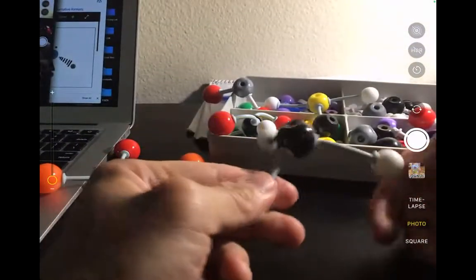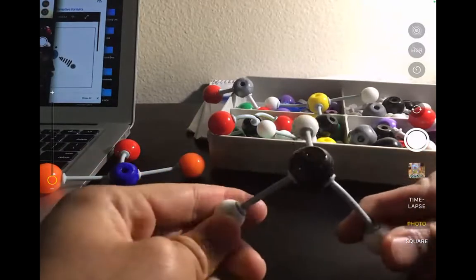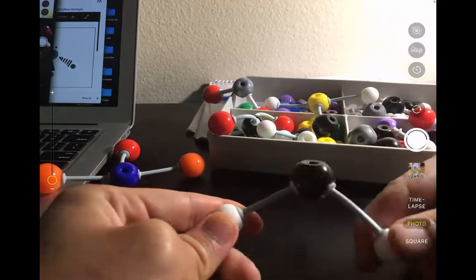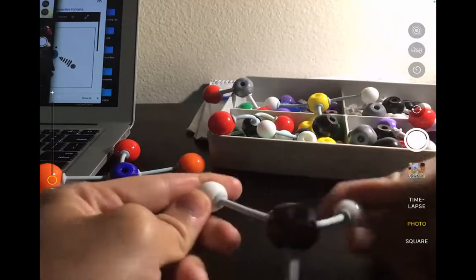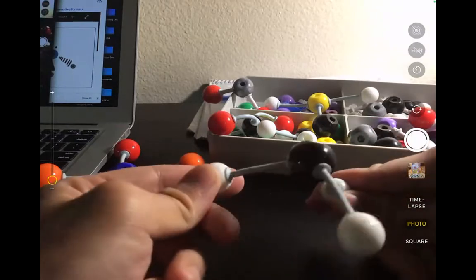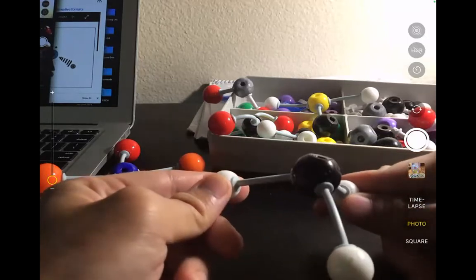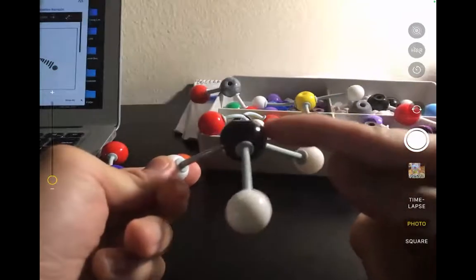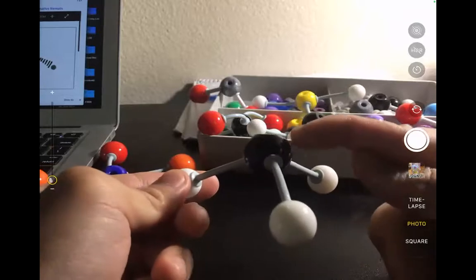So this is my hydronium. Remember that hydronium has 1 lone pair. The lone pair is this empty spot that you see at the very top. Here I have my hydrogens. The central atom is going to be oxygen instead of the canonical carbon that black is supposed to represent.